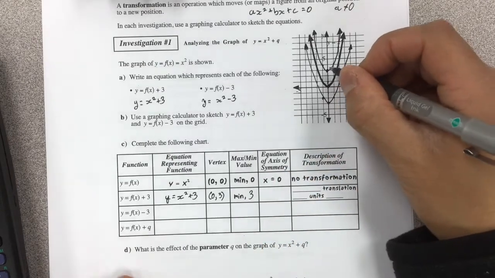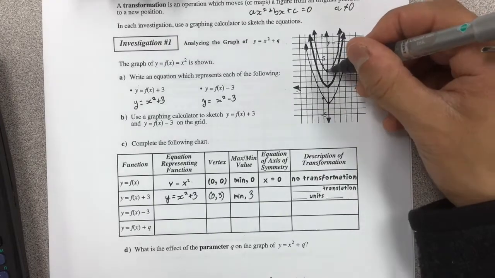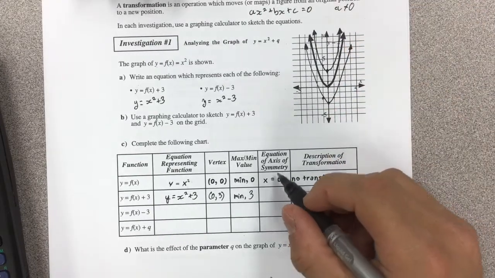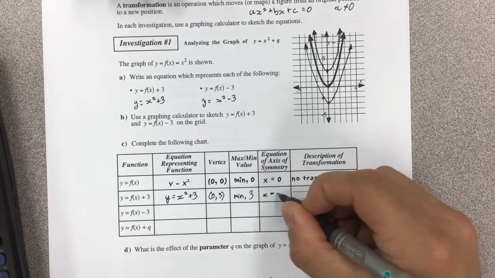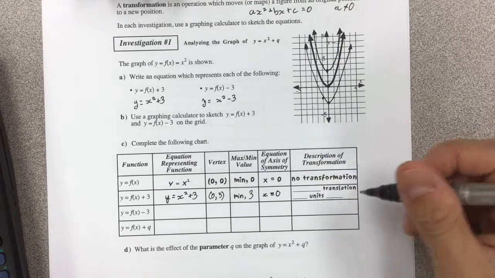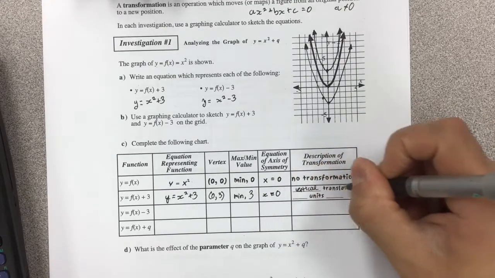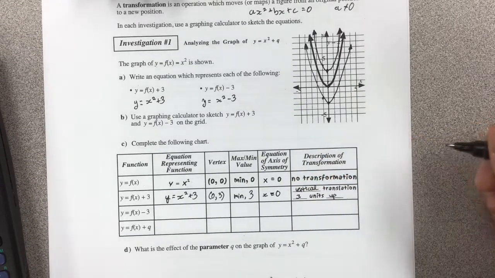That minimum or maximum value is going to be equal to the y value at the axis of symmetry. My axis of symmetry hasn't changed. If I were to split this in half, it's still going to be x is equal to 0. But we could say that it went up 3 units, a vertical translation, 3 units in the upwards direction.